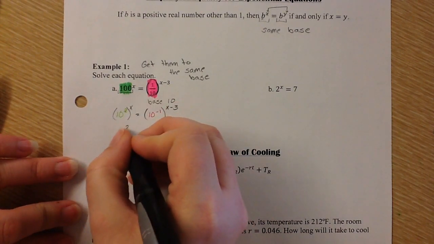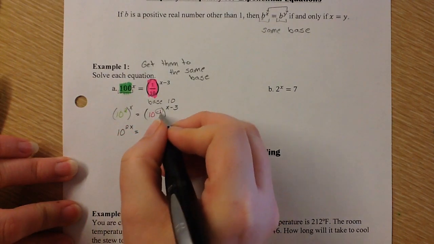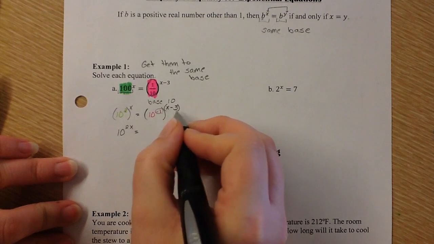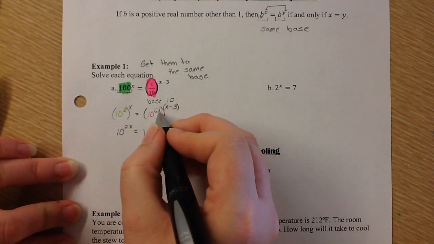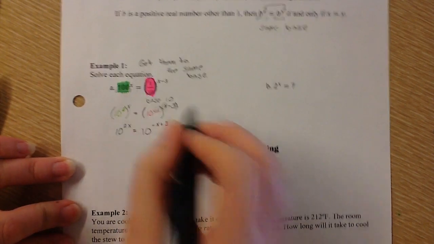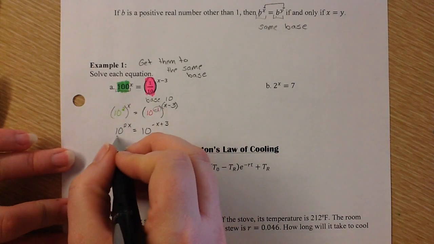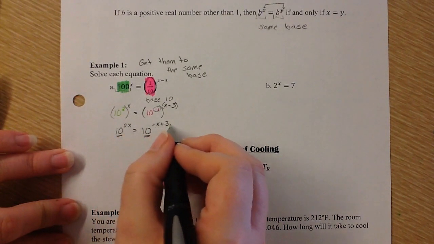So this would be 10 to the 2x equals, same here, I multiply negative 1 times this whole thing: 10 to the negative 1 times x, negative 1 times negative 3, positive 3. Again, that negative has to be multiplied by both pieces. So now we have 10 to the 2x equals 10 to the negative x plus 3.